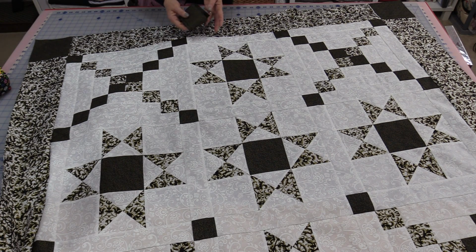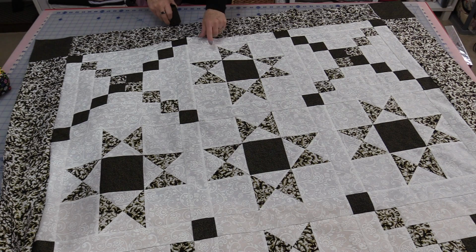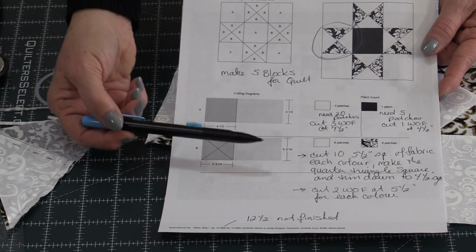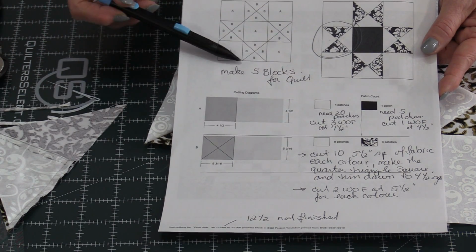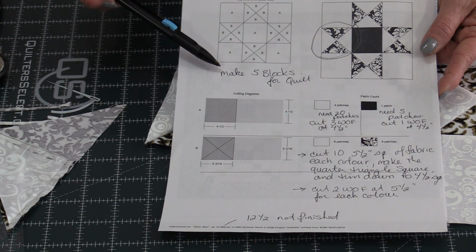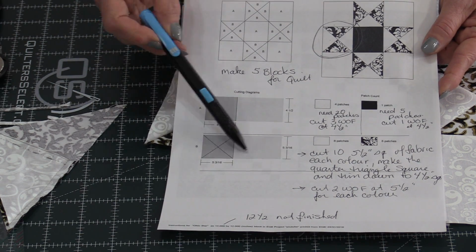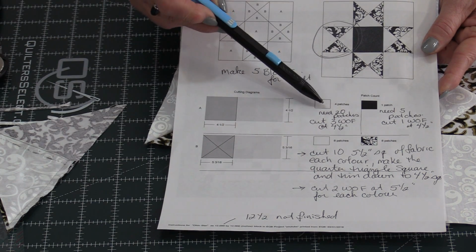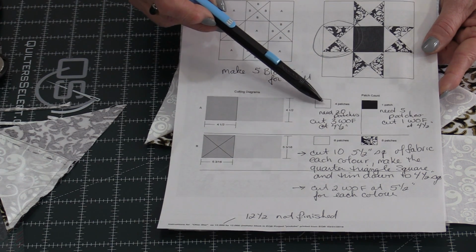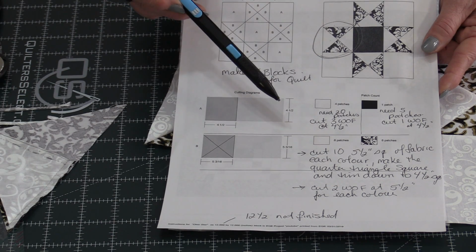That's why I like to add it into the quilt pattern so that I have it when I do get around to quilting it. So the notes that I have on my pattern, I start and I write how many blocks I need to make. I need 5 for this particular quilt. I have the measurements that I need for the one block, so I can just multiply and know how many patches I'm going to need.